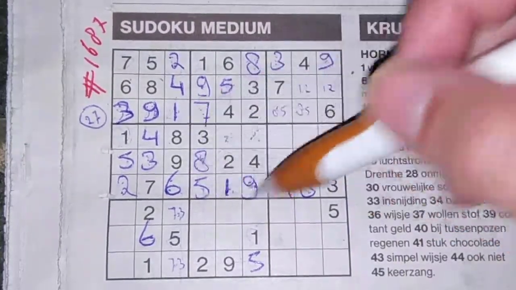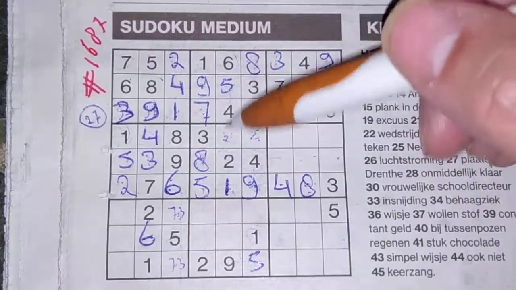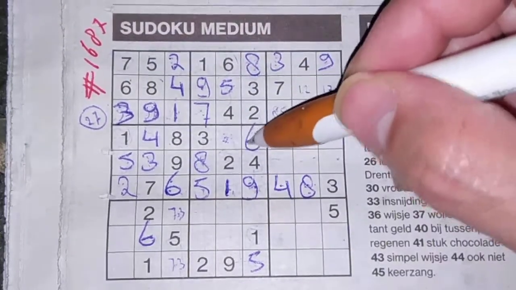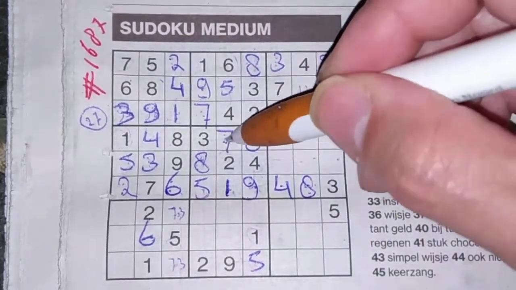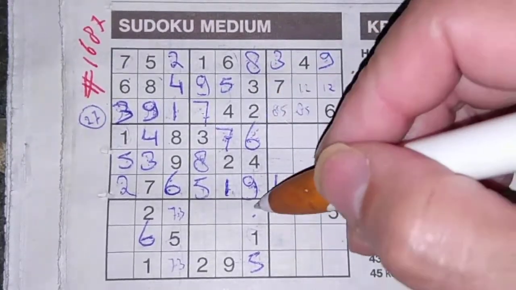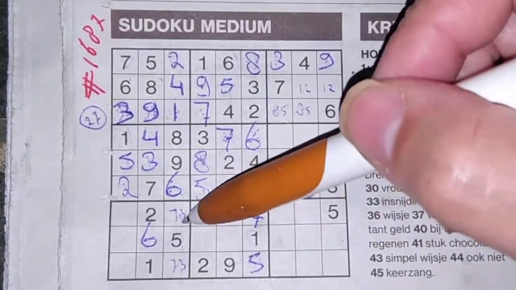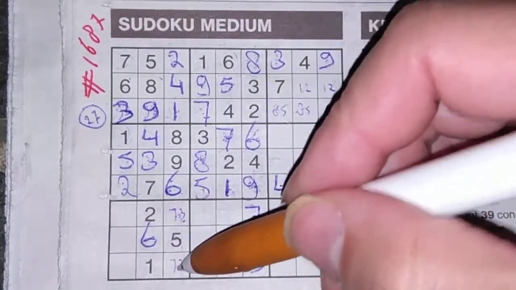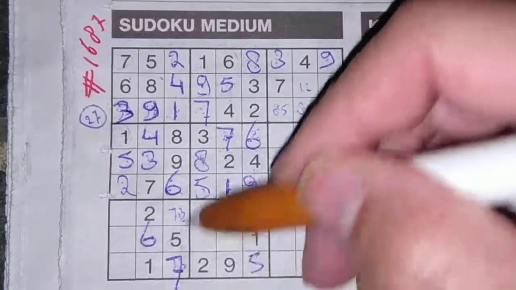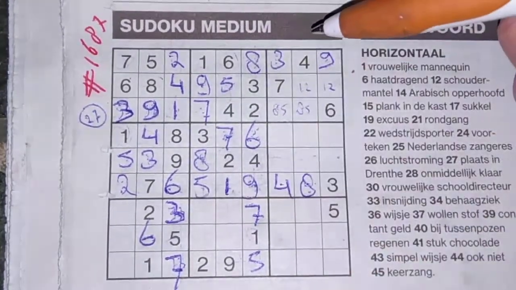Two numbers left in this big square, the 7 and the 6. We see here 6, no 6 there. 6 should be here. And the 7 goes there. One number left in this column for the number 7. Now we have a 7 there, so no 7 in this box. The 7 goes in this box. And the 3 goes there.